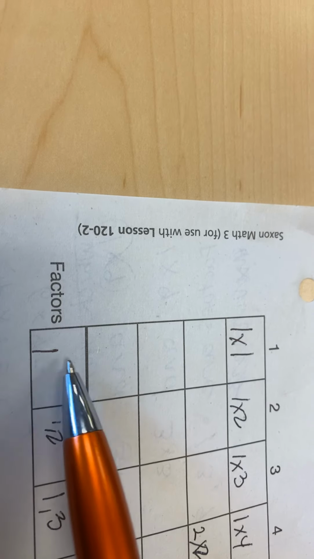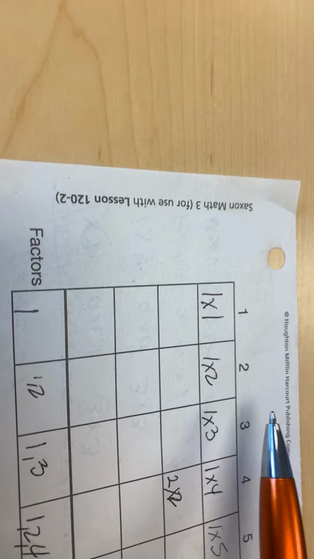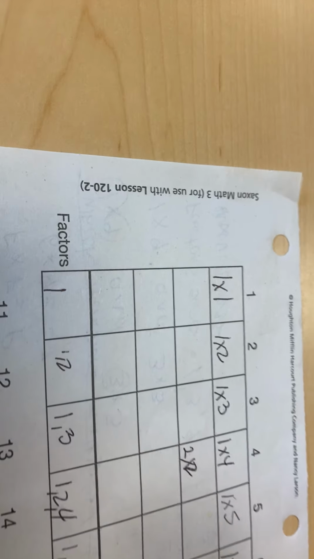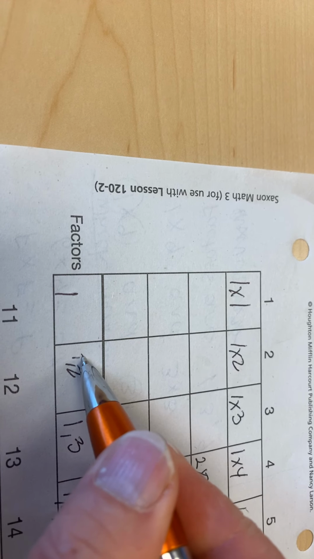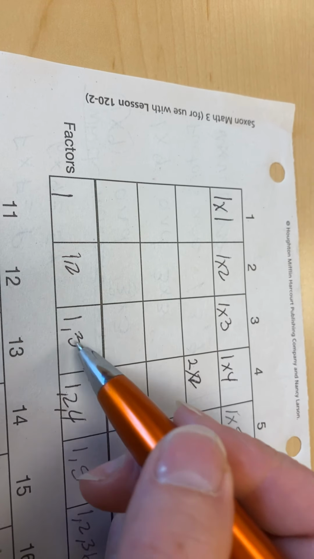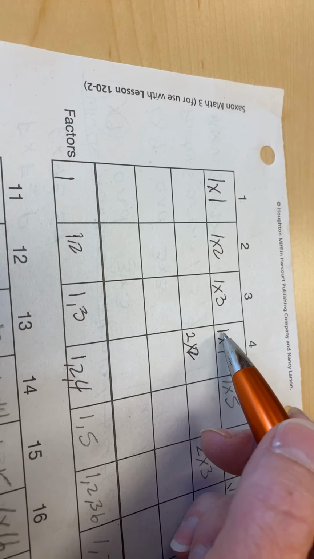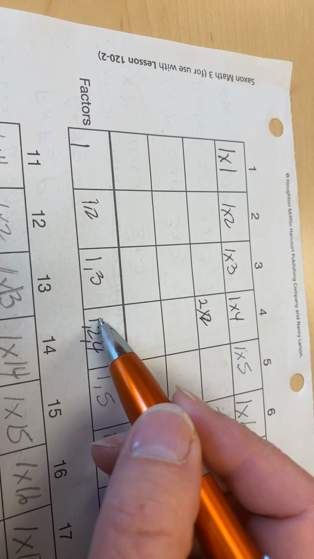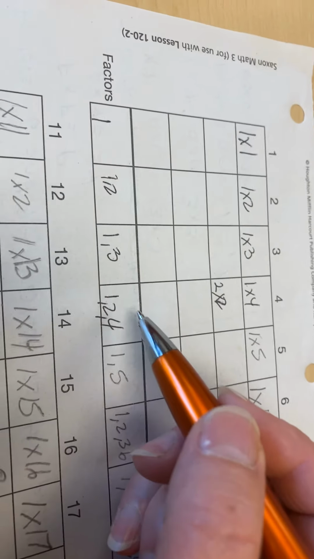Okay, how do you get 1? 1 times 1. So the factors of this are 1. You only use one of them. The factors of 2, 1 times 2 equals 2. So it's 1 and 2. 1 times 3. The only way to get 3 is 1 times 3. So we have 1 and 3. On the 4, 1 times 4 and 2 times 2. So we have a 1, a 2, and a 4.